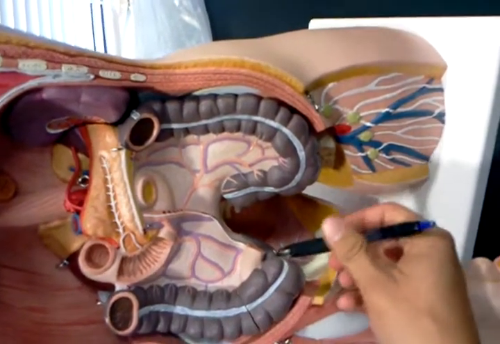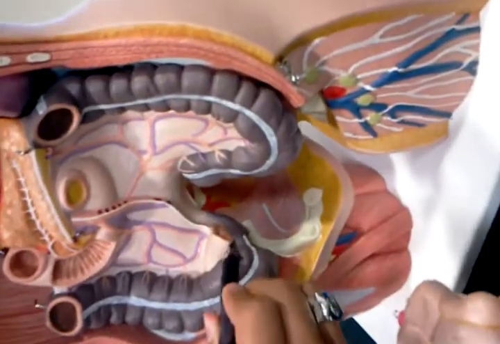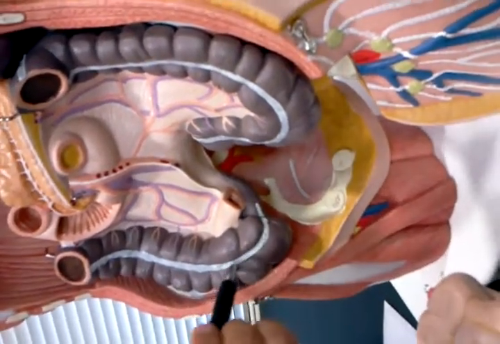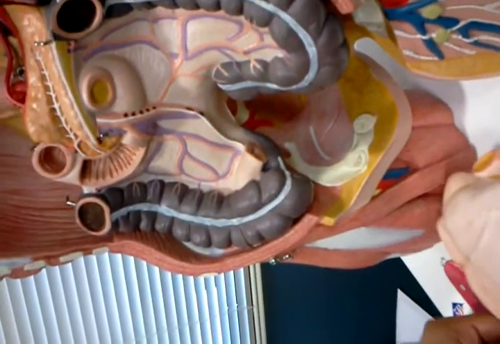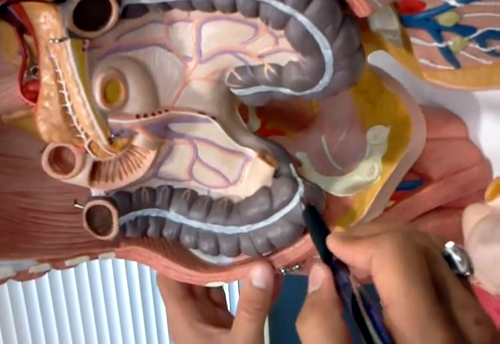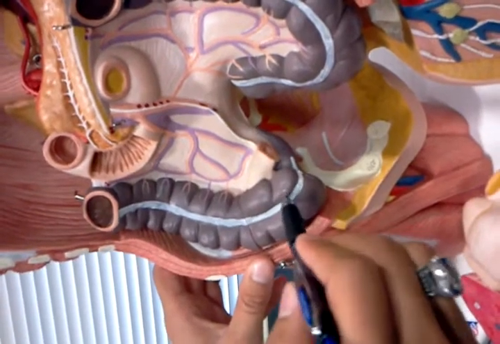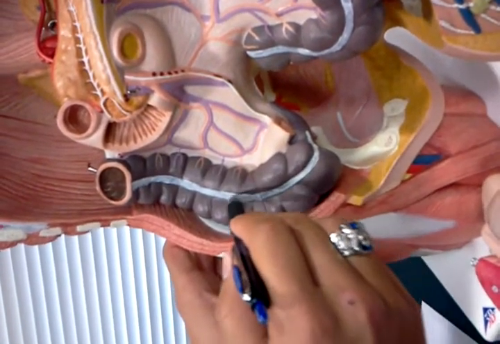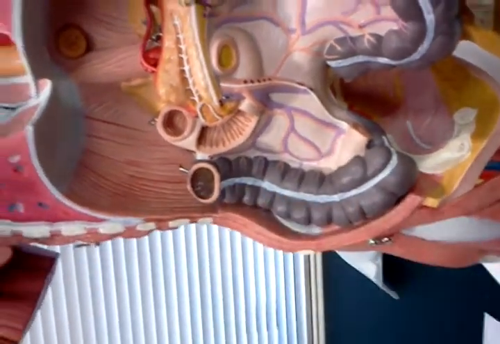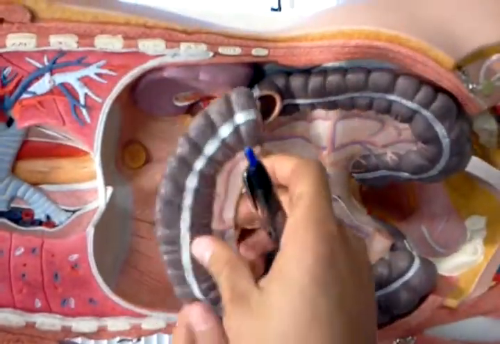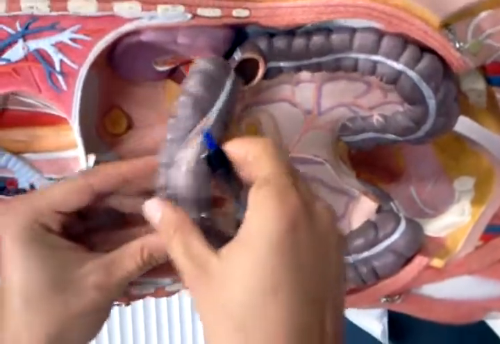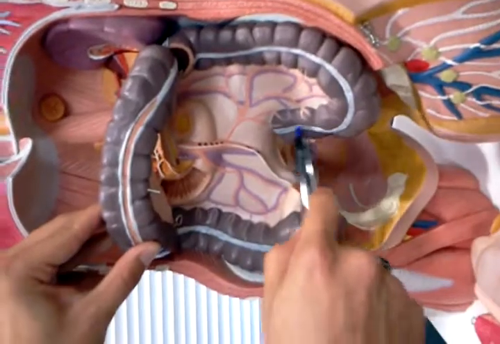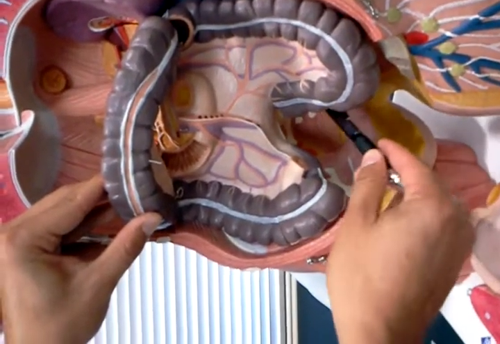Back here you have the appendix, which is at the angle of the ileocecal junction. The appendix goes back, and then you start your large intestine. So the large intestine starts off with the ascending colon. The ascending colon goes up to the transverse colon, which is here. So then transverse colon, descending colon, sigmoid colon, and then that ends in the rectum, which goes to the anus.